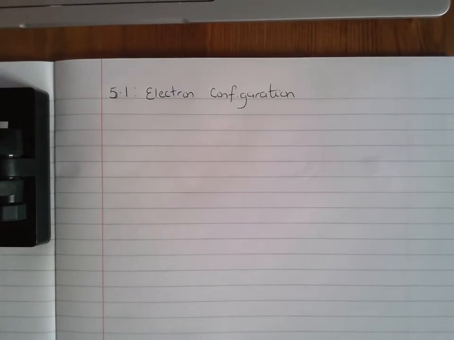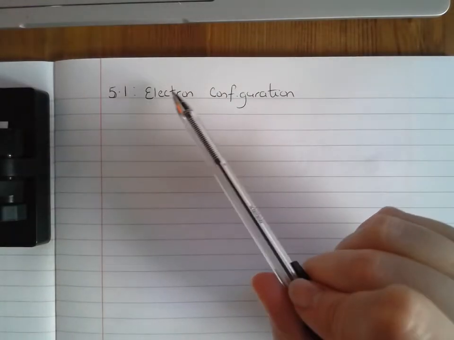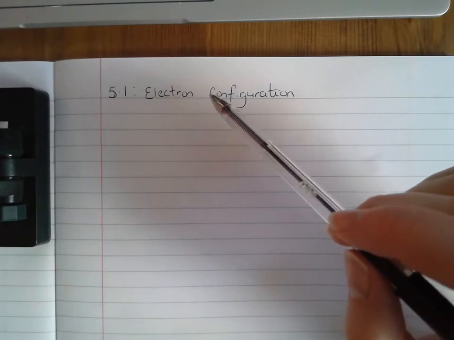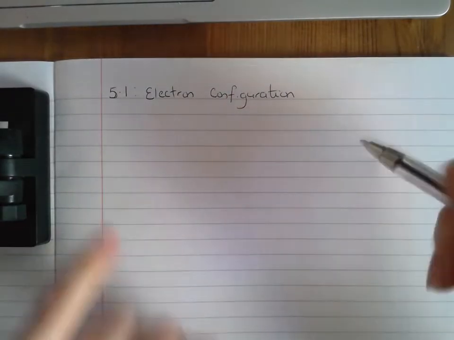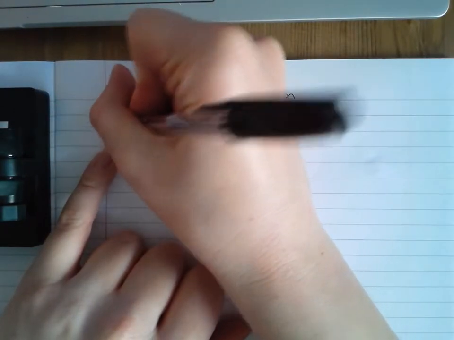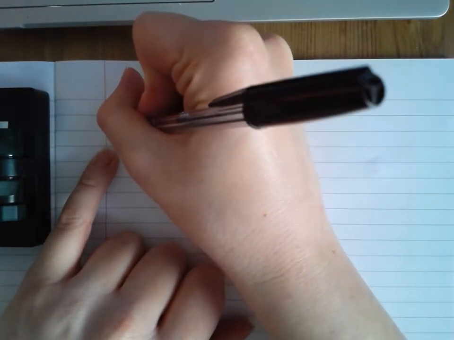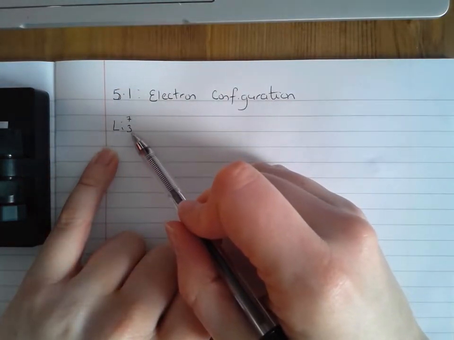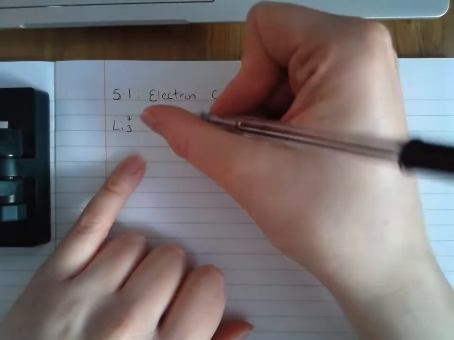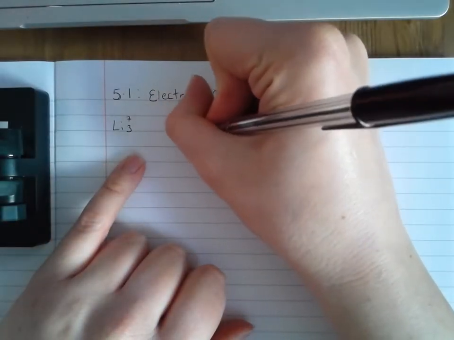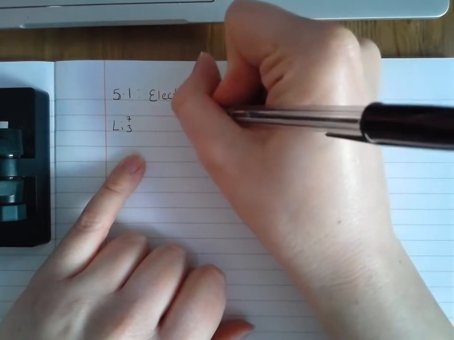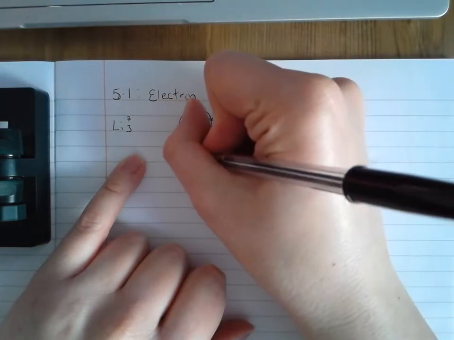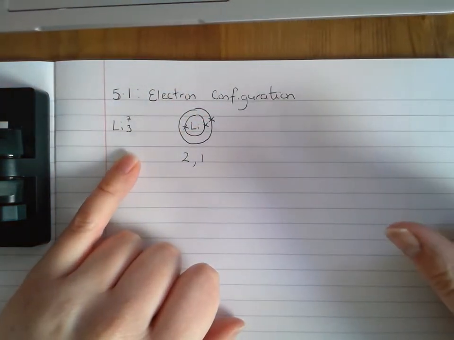Chapter 5.1 looks at electron configuration, which is something that we looked at a lot at GCSE. It just refers to how electrons are arranged within an atom. For example, lithium has a mass number of 7 and an atomic number of 3. The atomic number tells me the number of electrons, so lithium has 3 electrons. If I were to draw lithium, I would put 2 of those electrons into the first shell, and then move to the second shell for that third electron. I could write this as 2, 1 for the electron configuration of lithium.